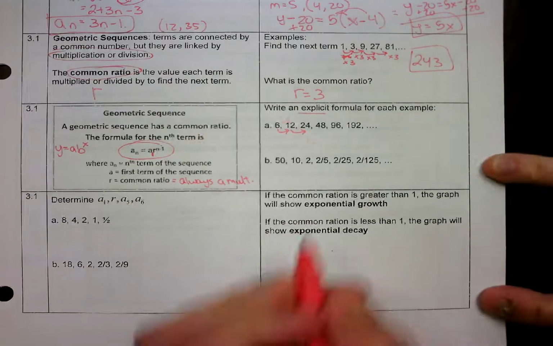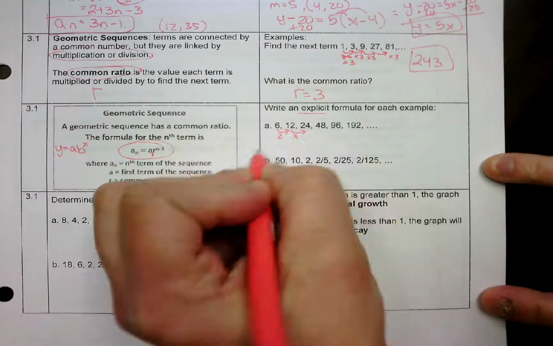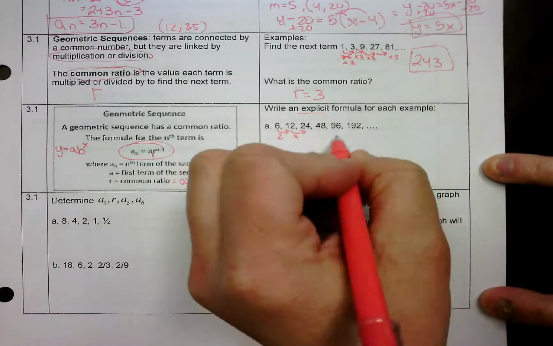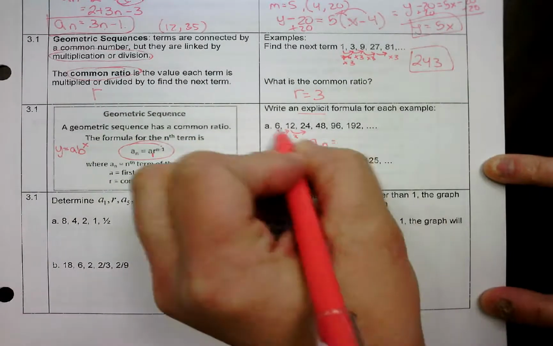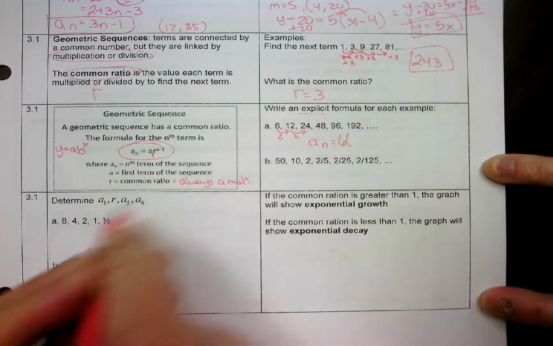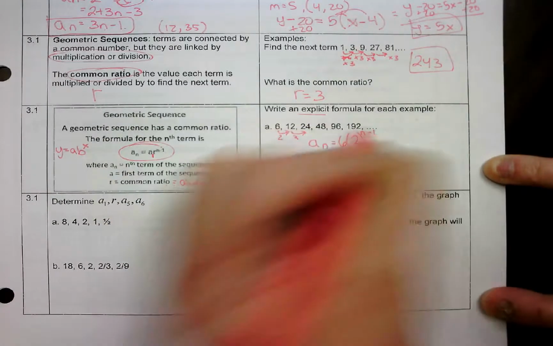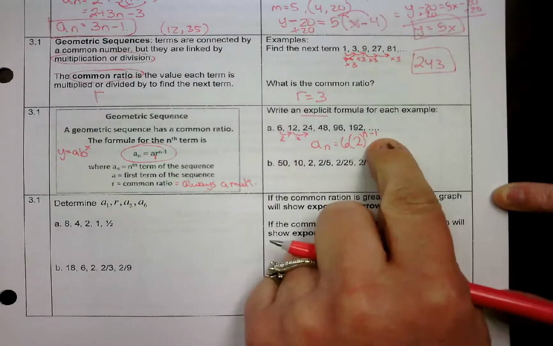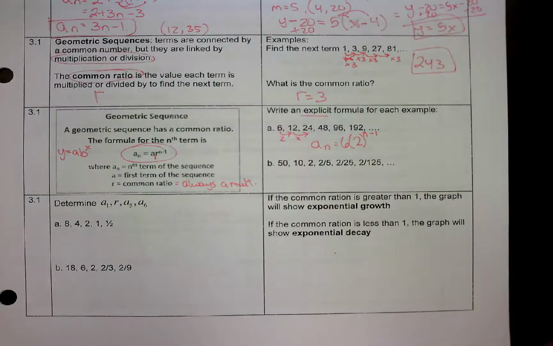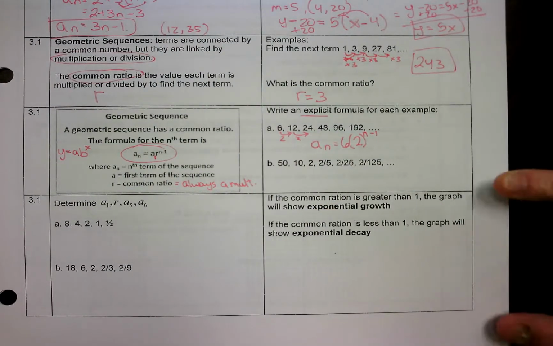So here we're multiplying times 2 each time. So our a sub n is going to be our first term times our ratio to the n minus 1 power. And it's just that ratio to the n minus 1 power, not the whole thing. So let's take a look at the next one.